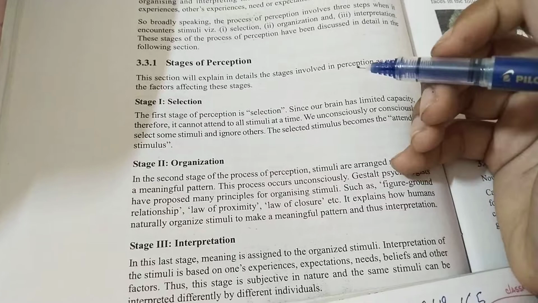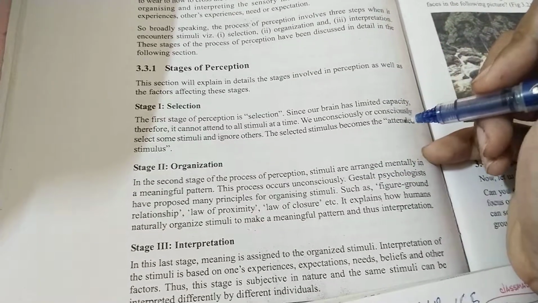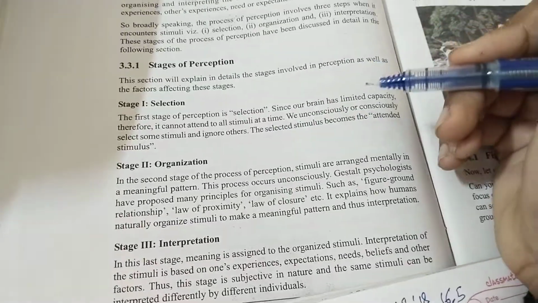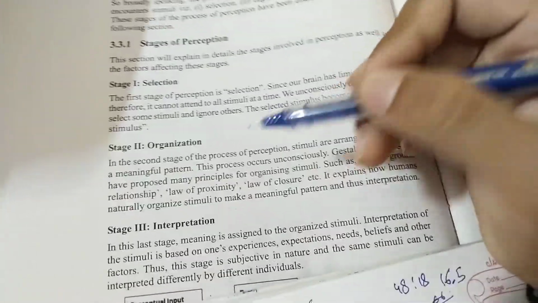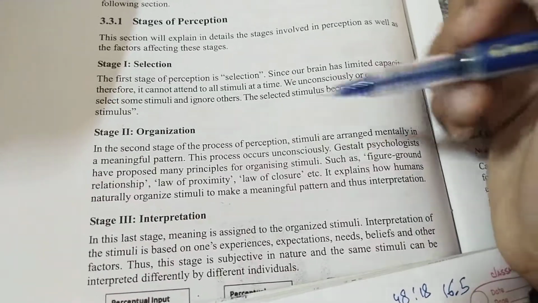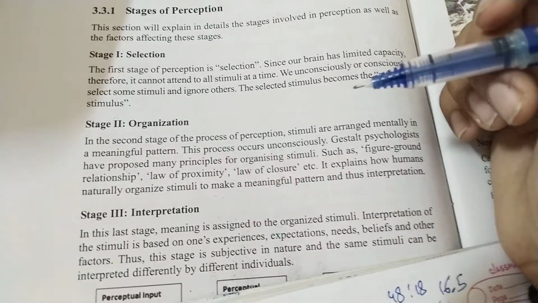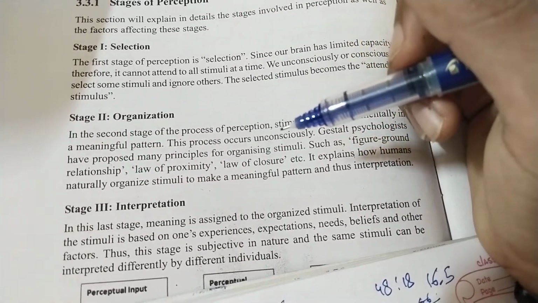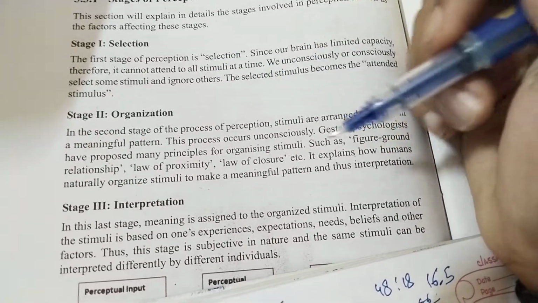So your selective perception now becomes your selected stimulus, now becomes your attended stimulus, because now you will attend to it. The second stage is organization. In the second stage of the process of perception, stimuli are arranged mentally in a meaningful pattern. This process occurs unconsciously. Gestalt psychologists have proposed many principles for organizing stimuli, such as figure ground relationship, law of proximity, law of closure, etc.